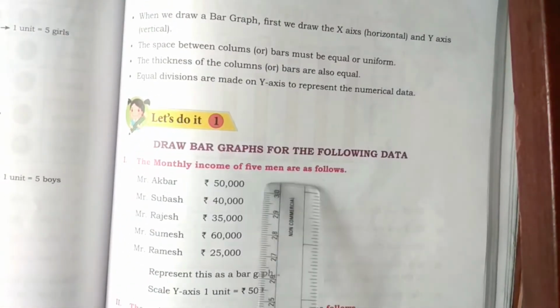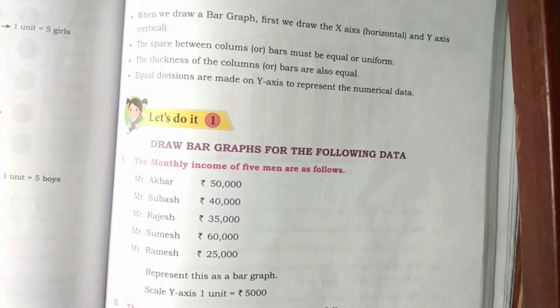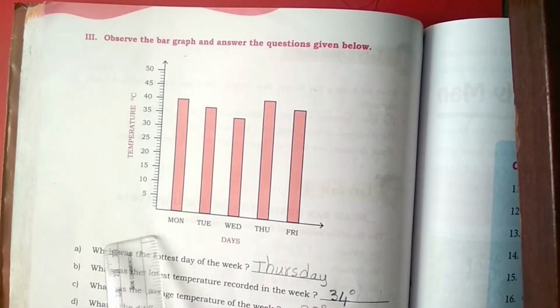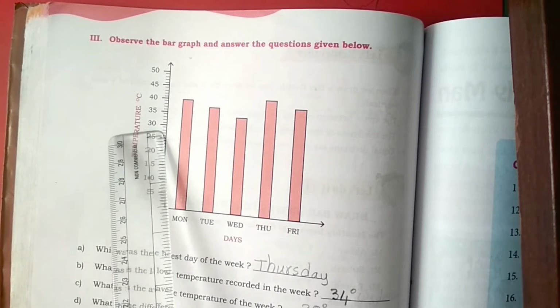The monthly income of 5 men are as follows. So you do it for this on a graph paper. Now we shall see the third question. We shall observe the bar graph and answer the questions given below. See here, they have given the week names: Monday, Tuesday, Wednesday, Thursday, Friday. All these are the days of the week and these are the temperatures. 5 degrees Celsius, 10 degrees, 15 degrees Celsius, 20 degrees Celsius. Okay, this is temperature.